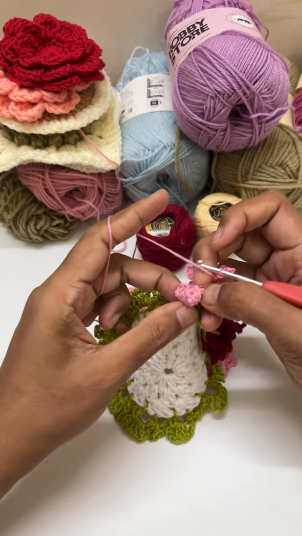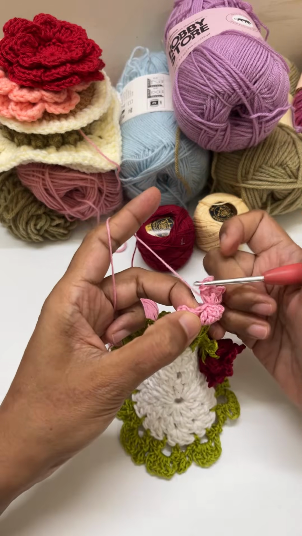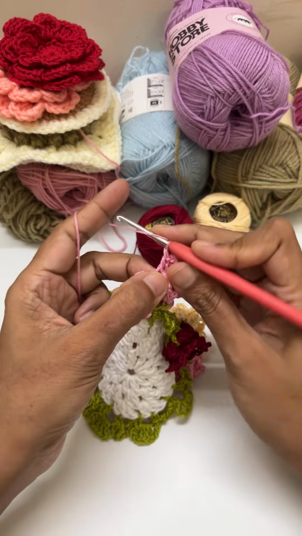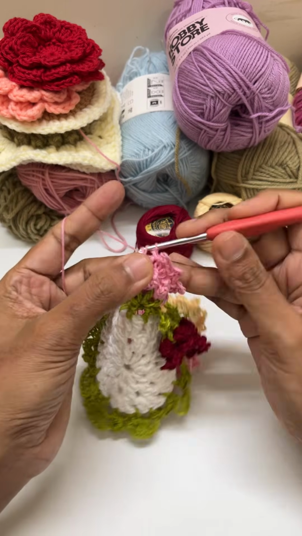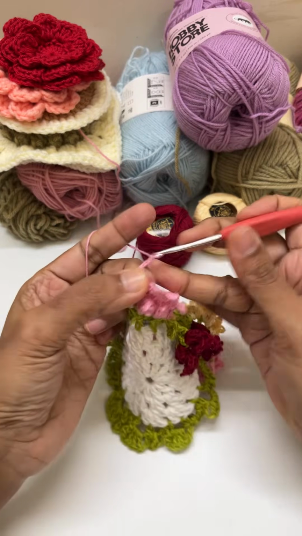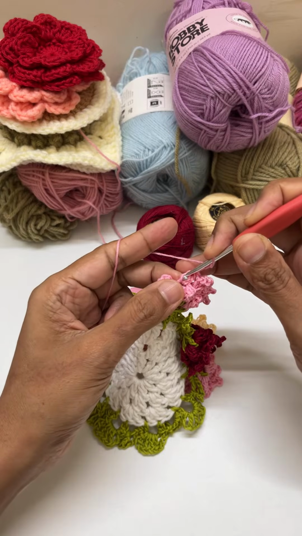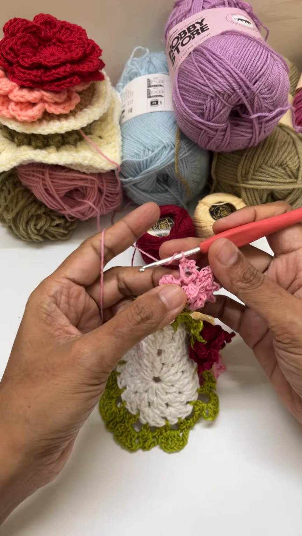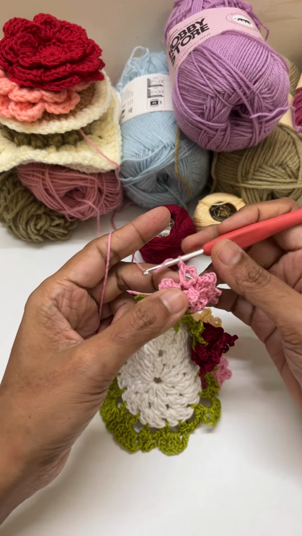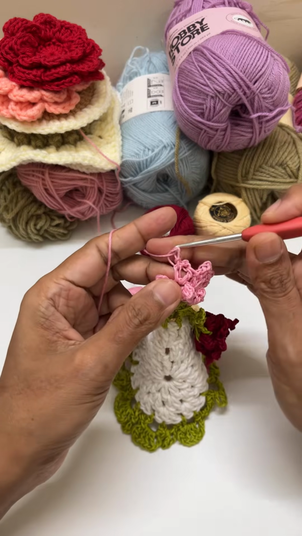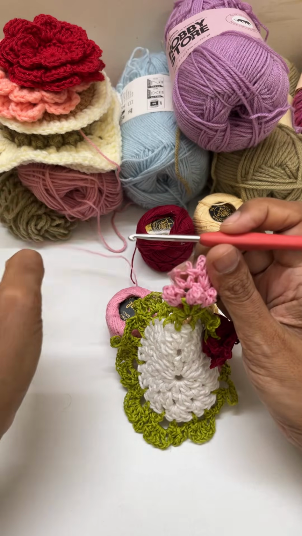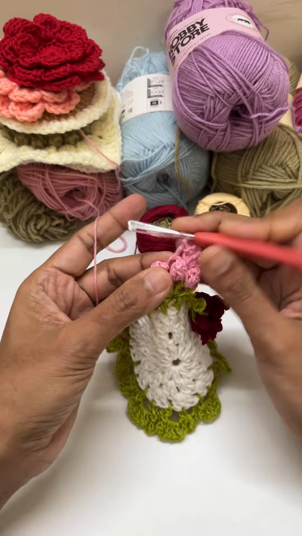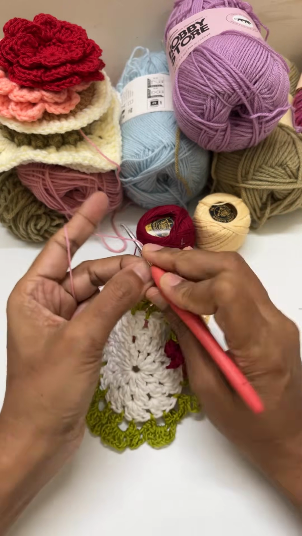Now go for the next chain space here. One, 2, chain 3 and slip stitch. Again, wait, did I make 2 chains? No, I don't think so. Oh, I did. I didn't finish it. What happened over here? No, I just made 1 chain, double crochet. So make your second double crochet.